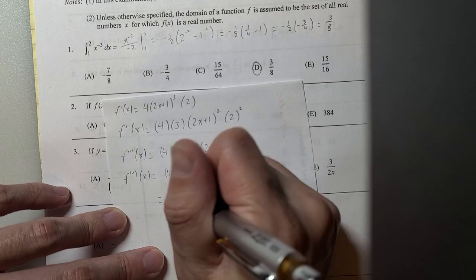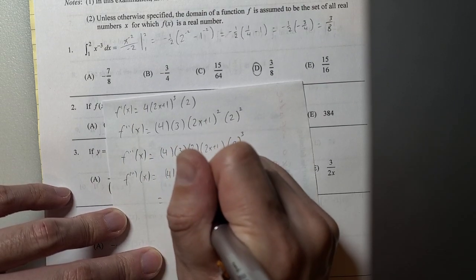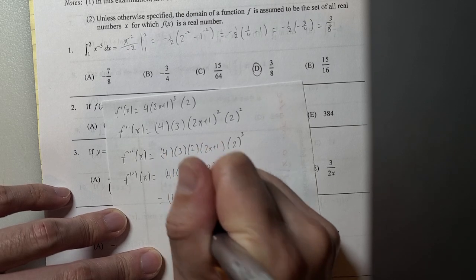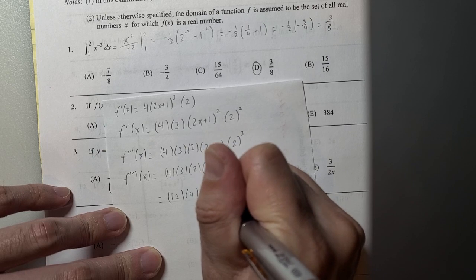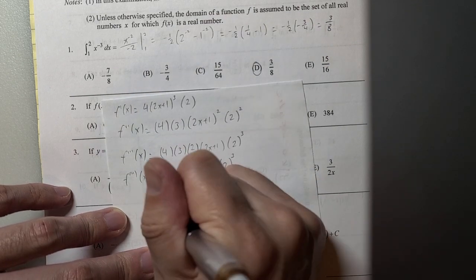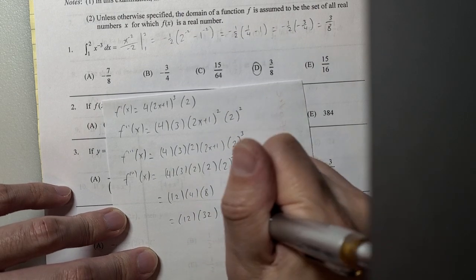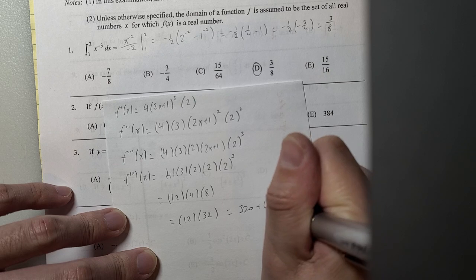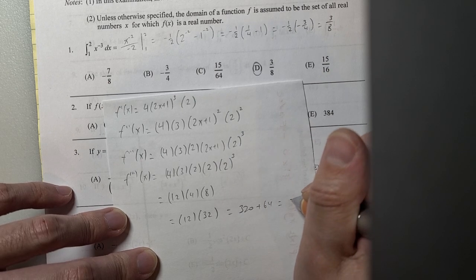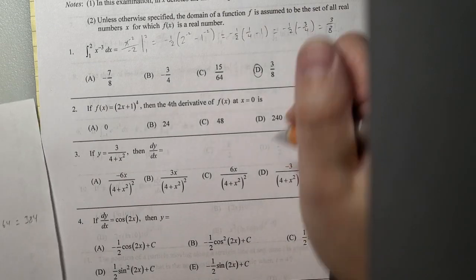Okay, so what do we get? 12 times, this is 12, 4 times 3, 2 times 2 is 4, this is times 8, okay? So that's 12 times 32. That is 320 plus 64, which is equal to 384, okay? That is choice E.